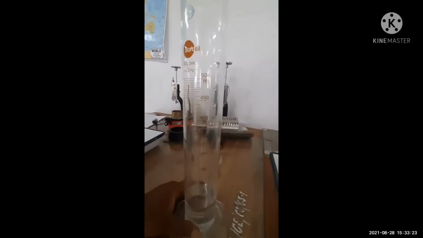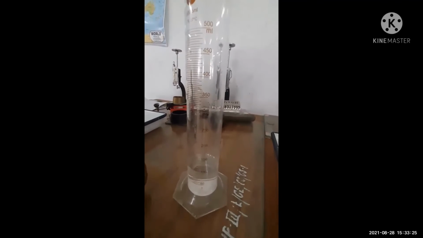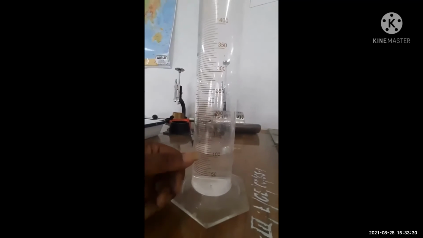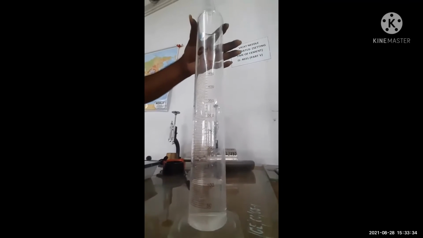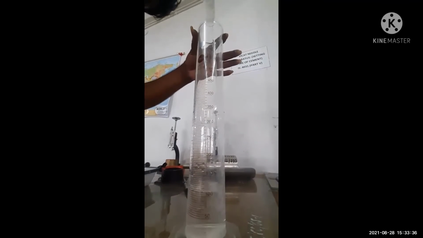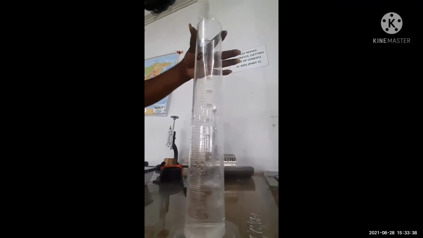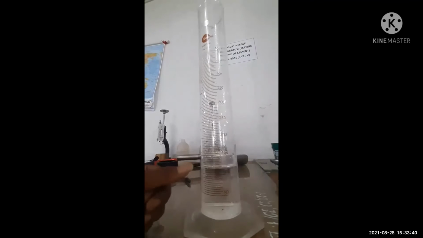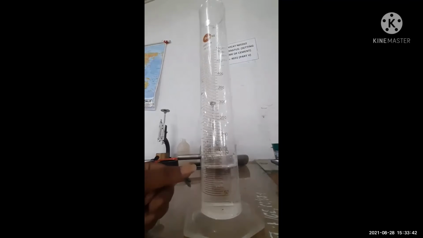So we will take 116 gram. Here is 105 ml. Now we measure 116 gram water.